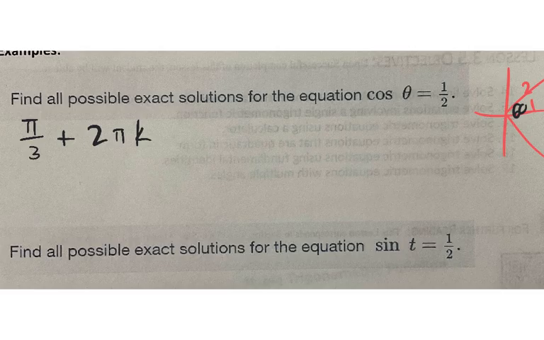The other place this would happen would be if I rotated here originally, which would be a rotation of 5 pi over 3. That's a 60-degree reference angle in the 4th quadrant. And this repeats itself every 2 pi. So it would be plus 2 pi k, or 2k pi. We good with that? These are my 2 solutions.